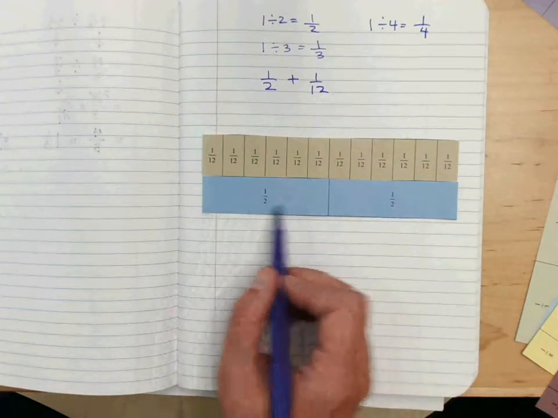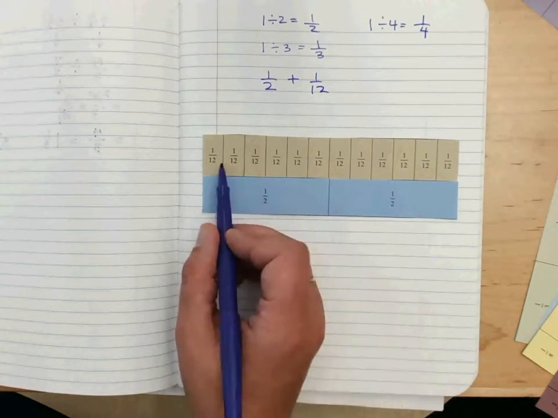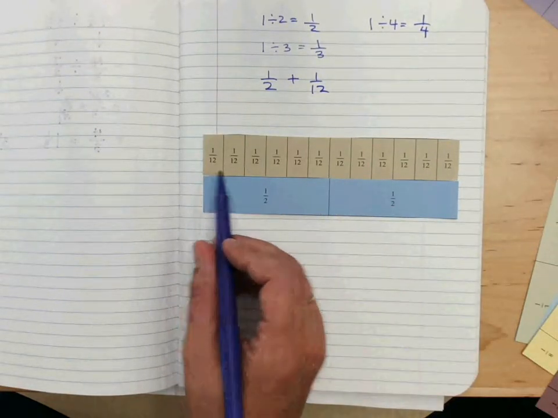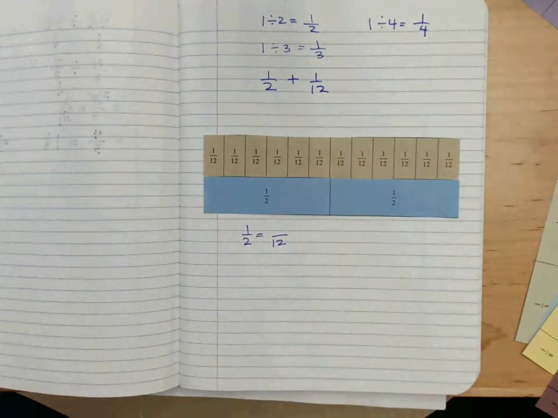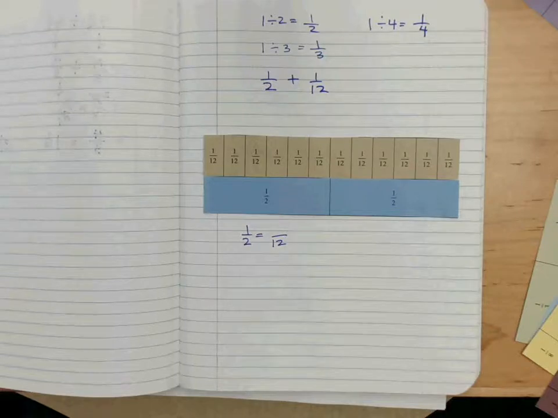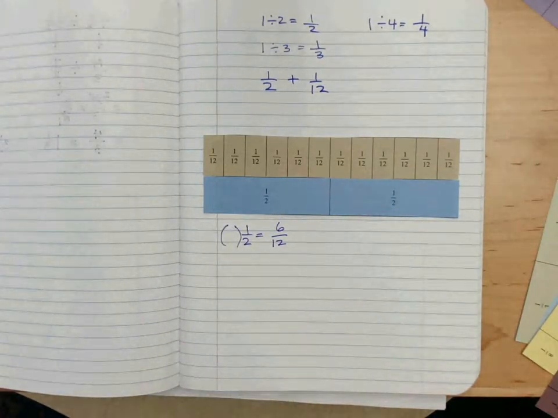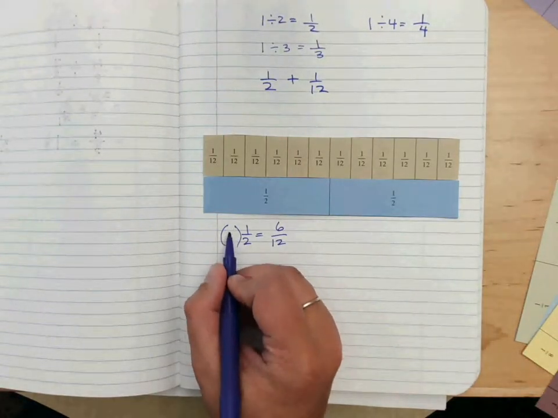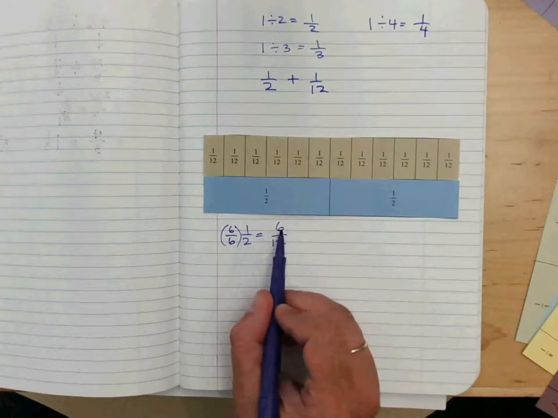Well, if I took the half and I cut it up, I could make it smaller, couldn't I? So how would I make it smaller? How many 12ths are equal to 1/2? 6. You counted 6, and then mathematically, what would we have to do to 1/2 in order to make it into 6/12? Multiply it by 6/6, right? Because 6 times 2 is 12, 6 times 1 is 6.